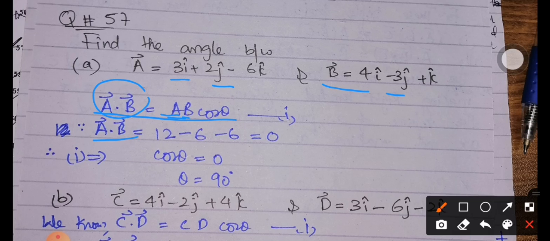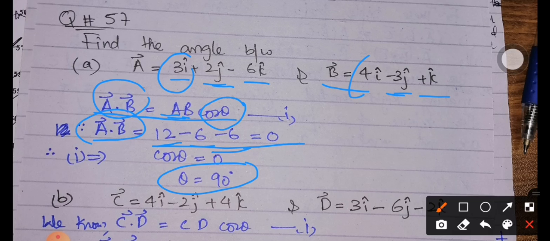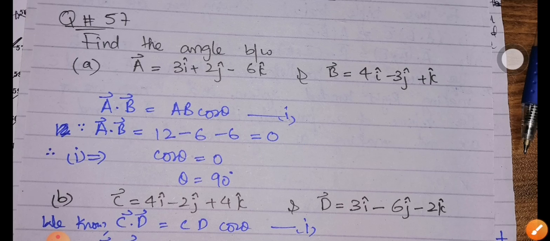So at first we will find a dot b. So a dot b is equal to a1 b1 plus a2 b2 plus a3 b3, that is 3 into 4 is 12, 2 into minus 3 is minus 6, 6 into plus 1 is 6. So this is going to be 0. So a dot b is equal to 0 means cos theta is equal to 0, and we know that theta will be equal to 90 degrees. So the given two vectors are perpendicular to each other.